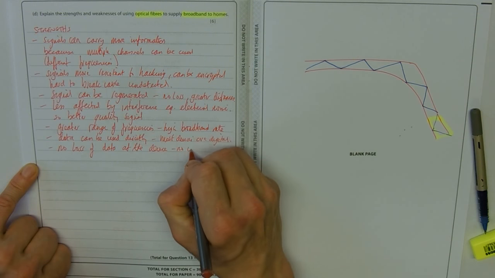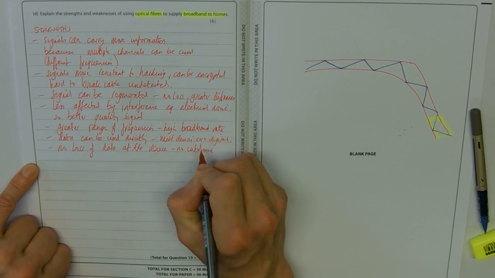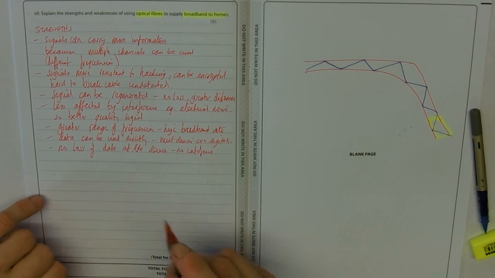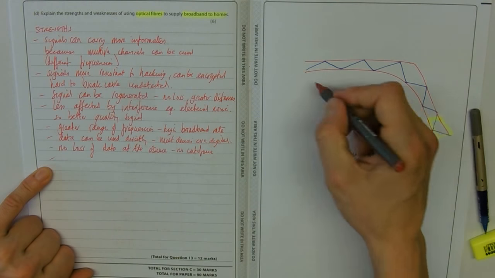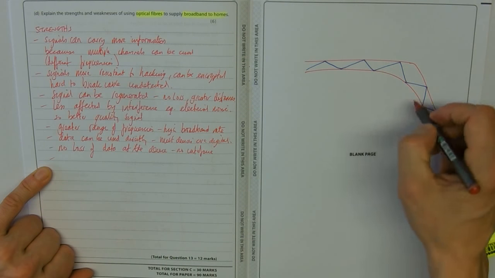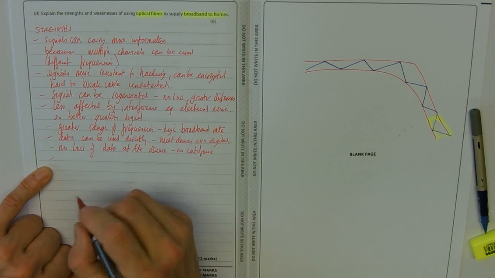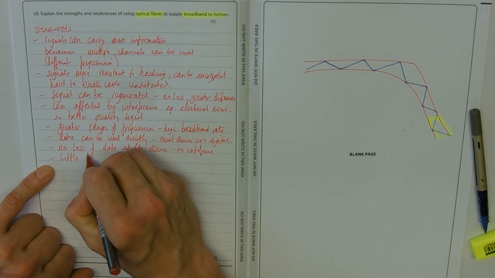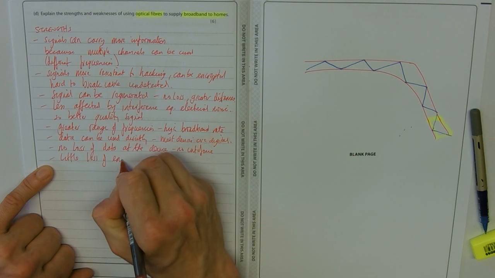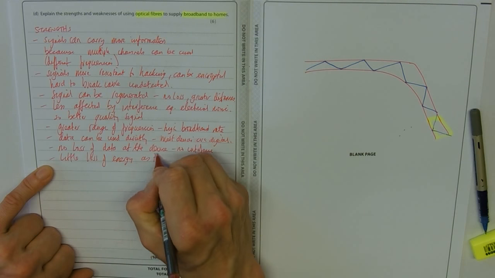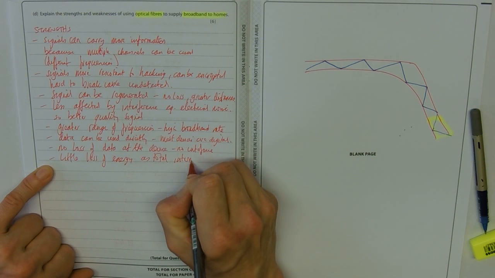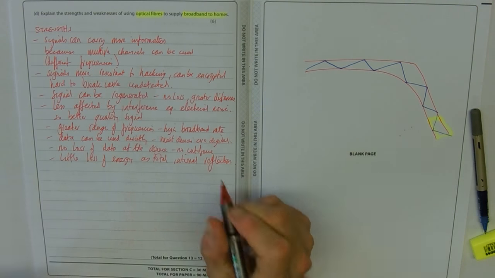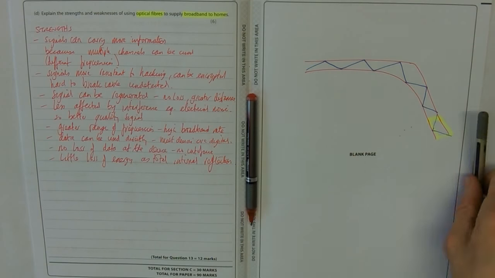So there's usually no interface or conversion. And going back to this diagram again, because of total internal reflection, you get very little loss of energy. So that's the strengths.